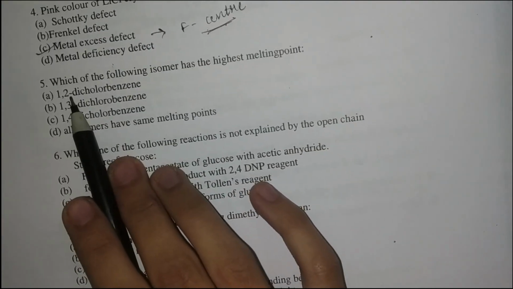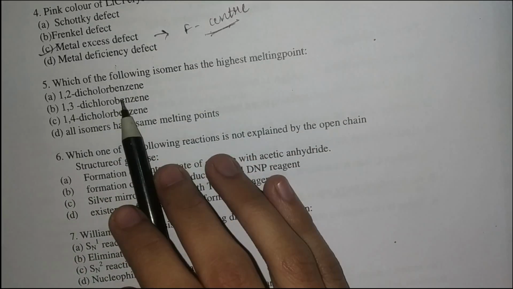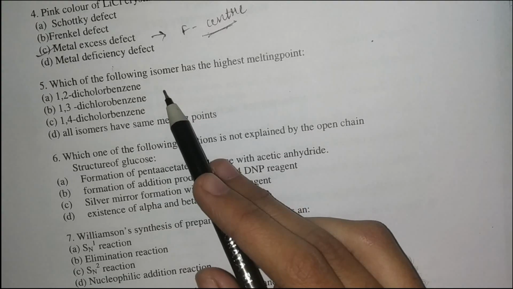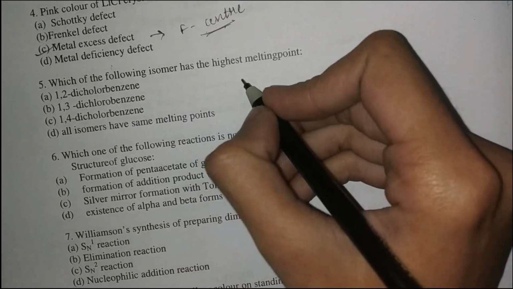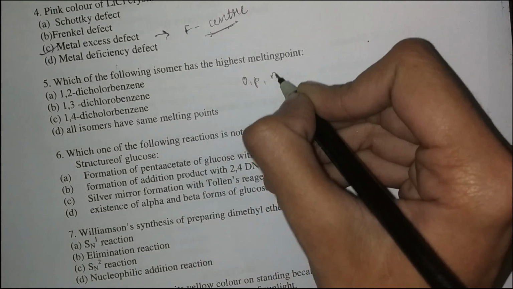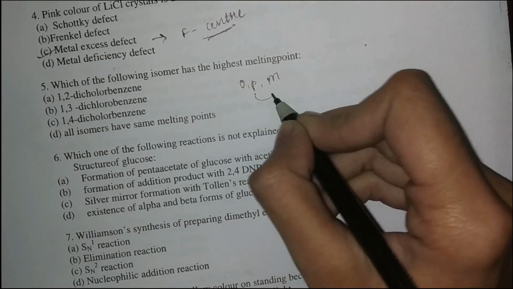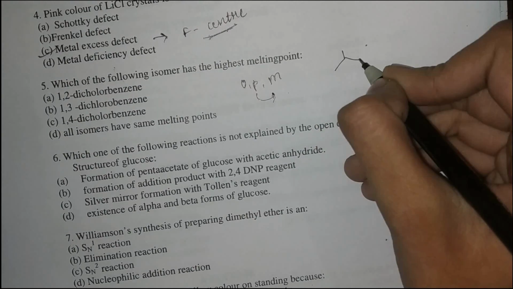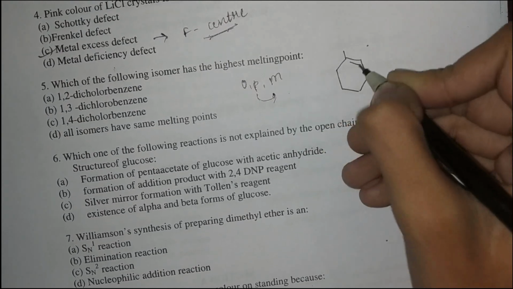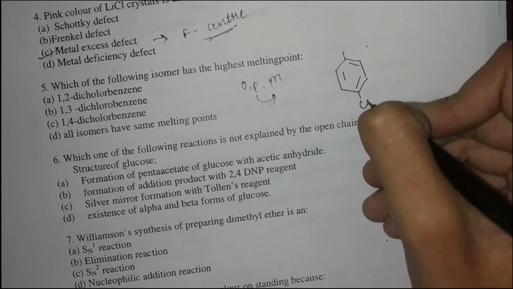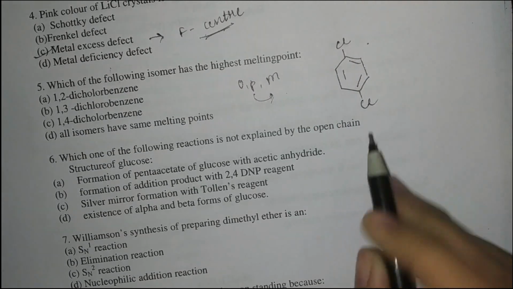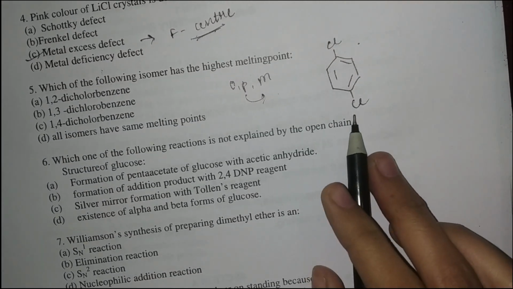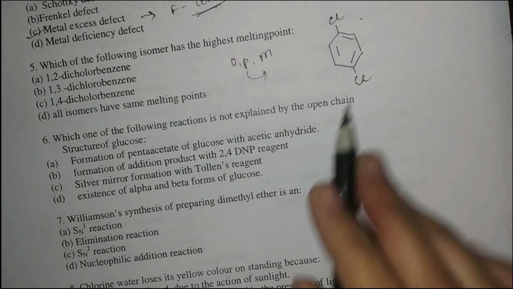Next question is, which of the following has highest melting point? So when we are comparing the melting point of isomers among the ortho, para and meta isomers, the para one is symmetrical, that is 1,4-dichlorobenzene is symmetrical, and so it has the highest melting point because symmetry leads to higher melting points.